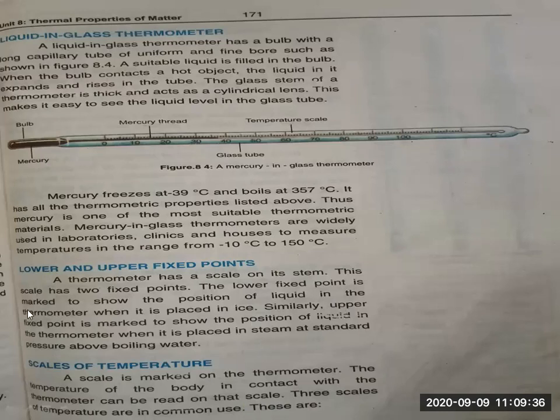So the upper fixed point is a mark to show the position of the liquid in the thermometer when it is placed in the steam. Suppose you put this thermometer into the steam, it will show you where the mercury column will stop. For example, if you place it in boiling water, it will tell you the boiling point of the water, and you know the boiling point of water is 100 degrees Celsius, and then our mercury will stop over here. So this is the upper fixed point, and when you place this thermometer in the ice, it will show you 0 degrees Celsius, so it is the lower fixed point.